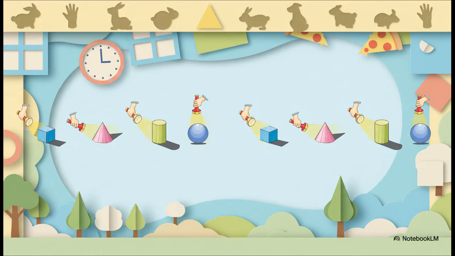Okay, now here's where it gets really interesting. Different objects make different shaped shadows. See here? If you shine a torch on a cube, look at the shadow. And then if you shine it on a sphere, a round ball, you get a totally different shape.